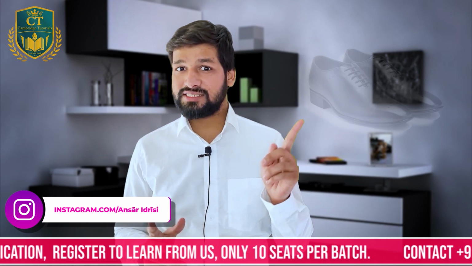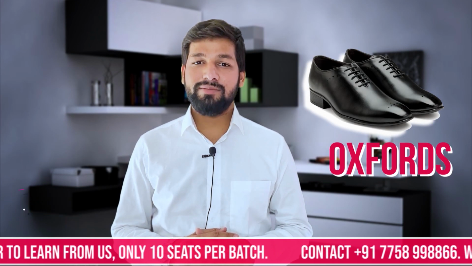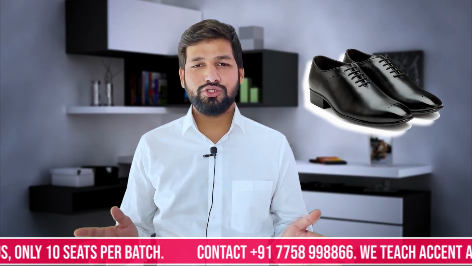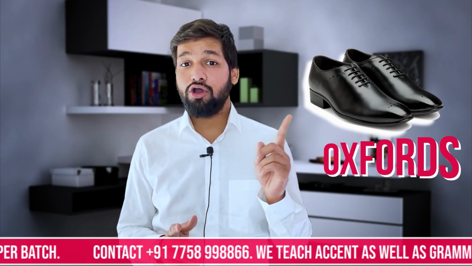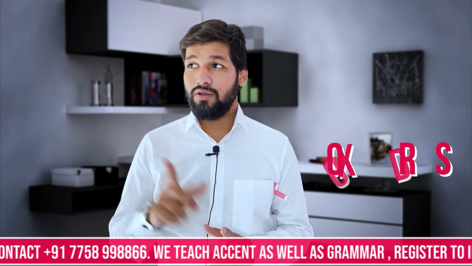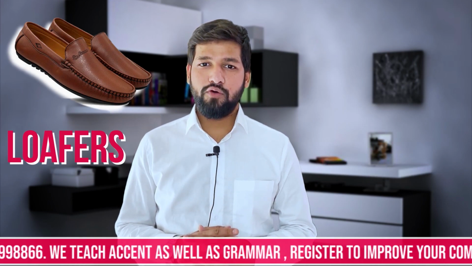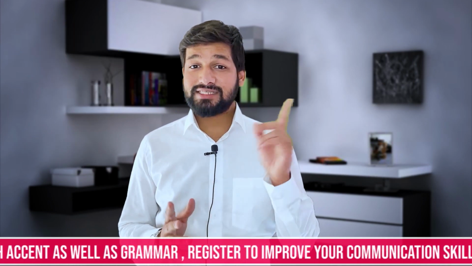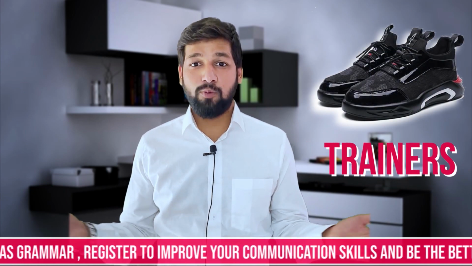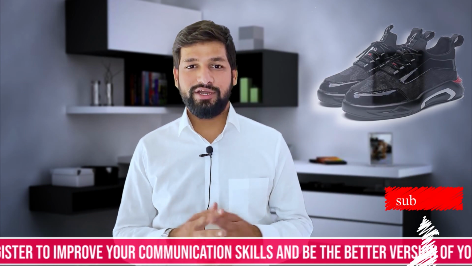For example, these are Oxfords. We call them Oxfords. Shoes, normally people call it, but we call it Oxfords especially. Now, these are loafers. Next one, these are trainers. People generally call them sport shoes, but we can call them trainers.